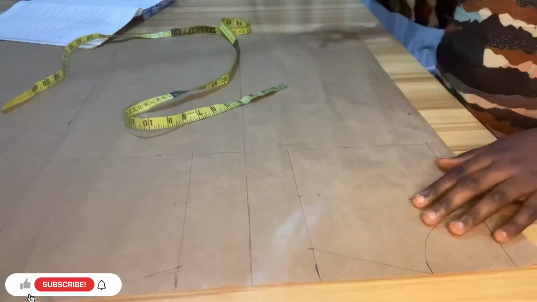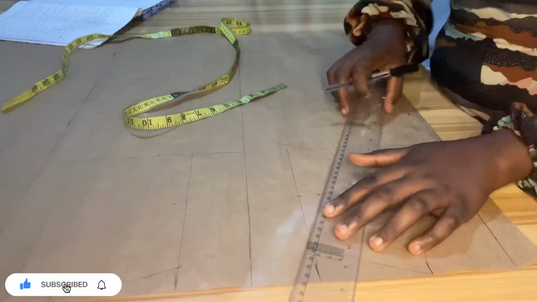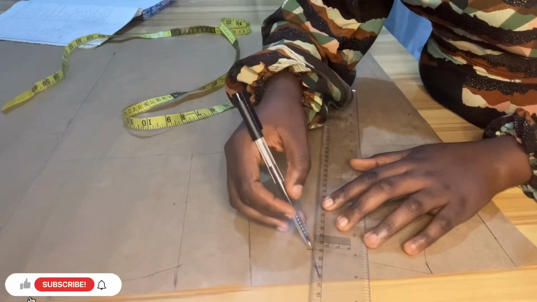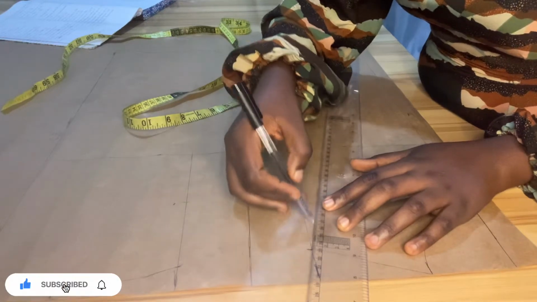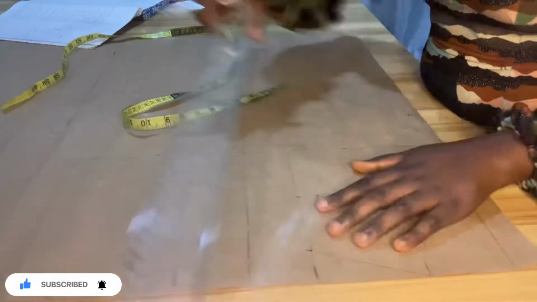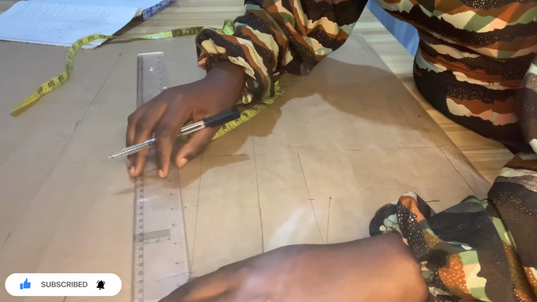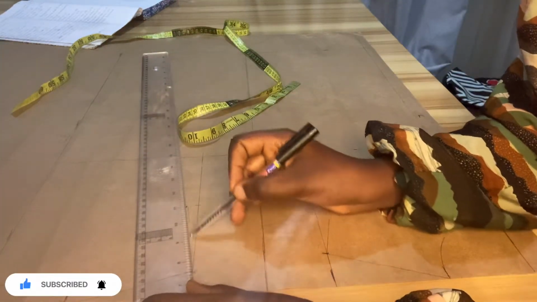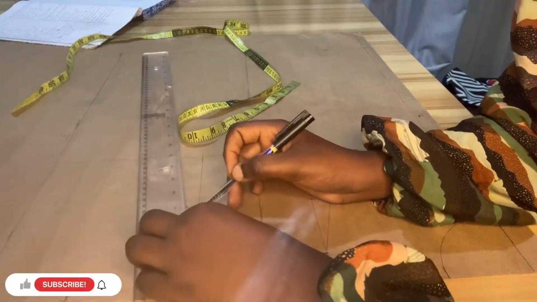When you take your ruler to draw a straight line, draw a straight line like this. And for the back, draw a straight line like this. Just the way I'm doing it, just calm down and watch what I'm doing. I'm trying to get the straight ruling.